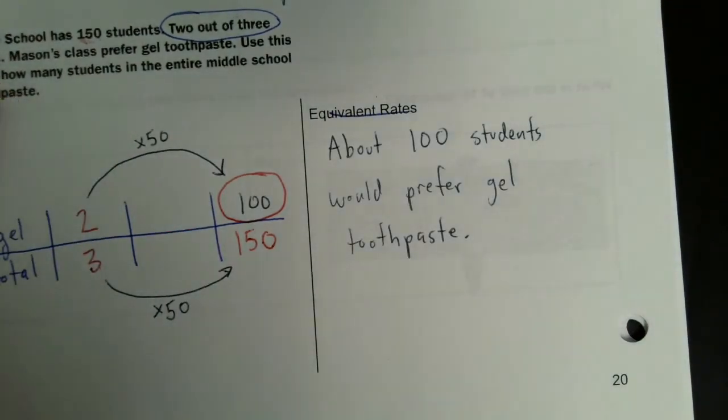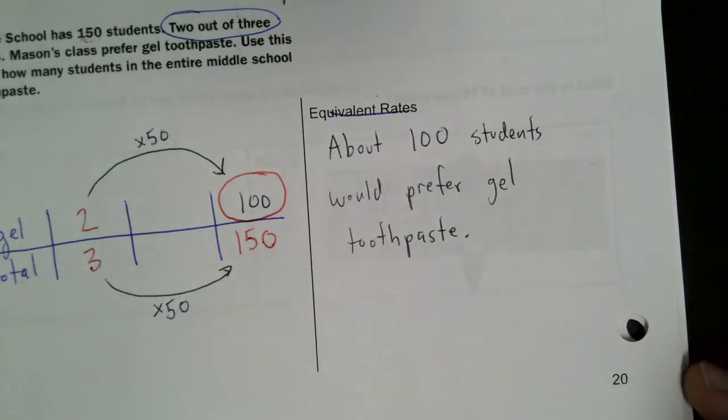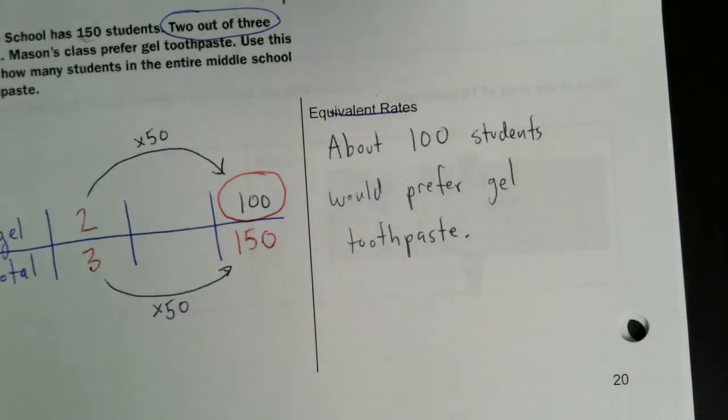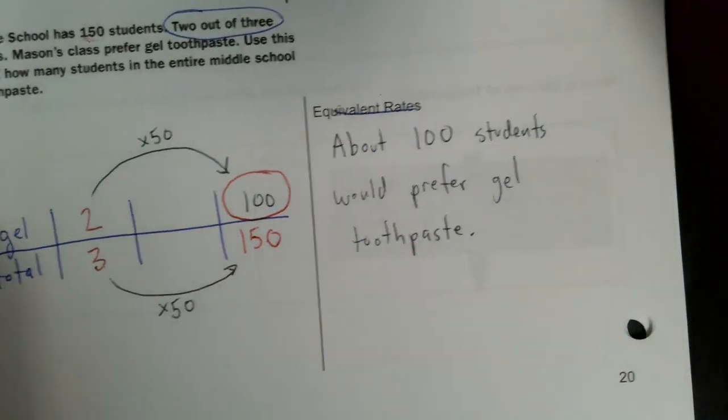It seems like they perhaps only asked Mrs. Mason's class, and that was just one class out of a whole school. So using this ratio table, we can make a prediction about the whole school based on the information we have so far. All right, let's try another one. Let's try a couple more here.